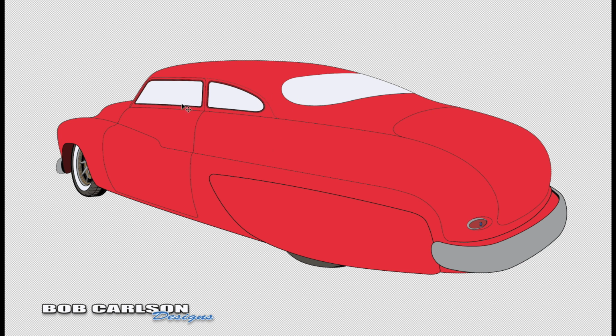Again, that's the benefit of that white. We'll use some of that peeking through for our rendering. So that's our first real color layer. We've put in our base colors.